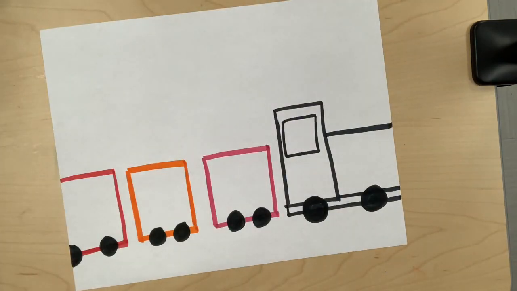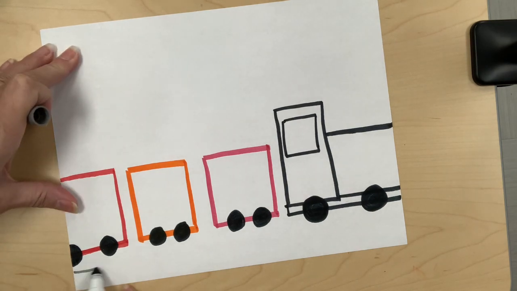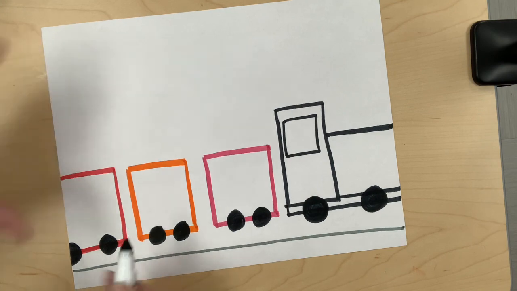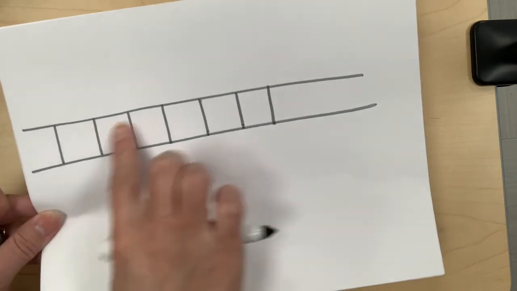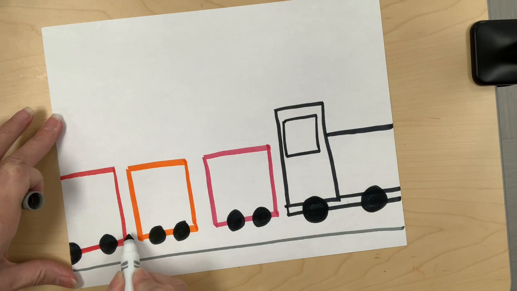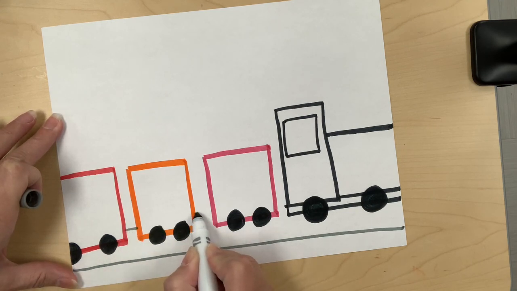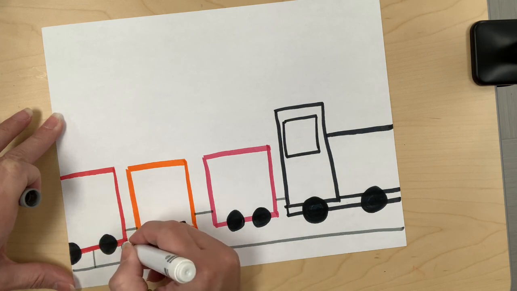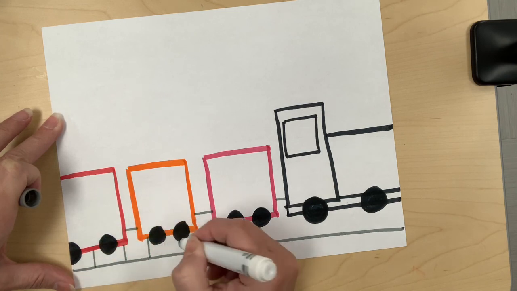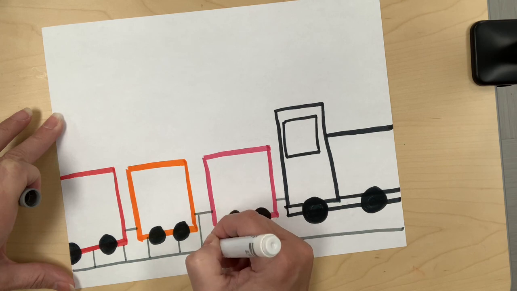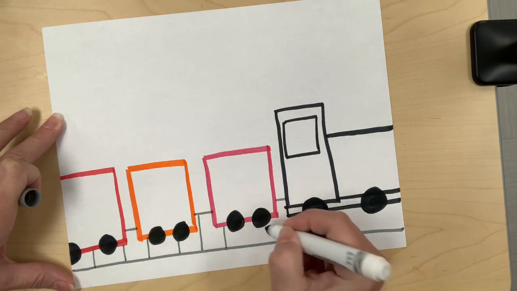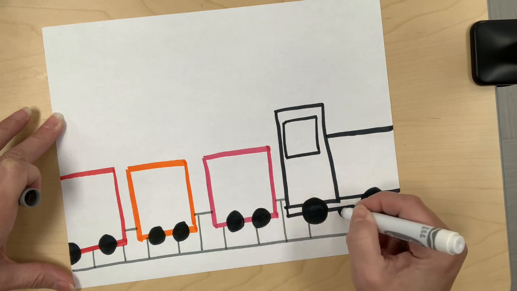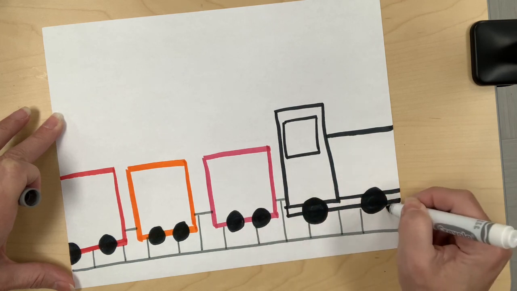But I'm going to show you, I'm going to make my one line down here. And then I'm going to make the other, this top line, I'm going to make it look like it's on the other side of the cars, so the train looks like it's on the tracks, okay? And then I'm going to fill in with my lines. I'm stopping when I run into one of my cars because the tracks would be behind the car, so we wouldn't see that part, okay?